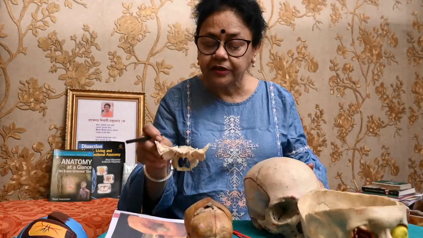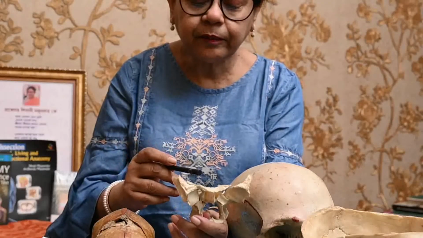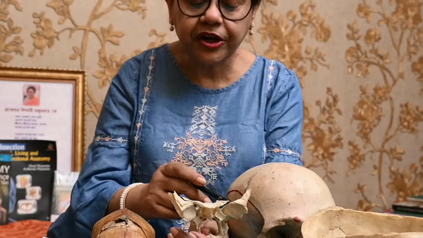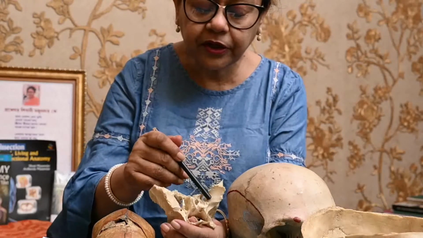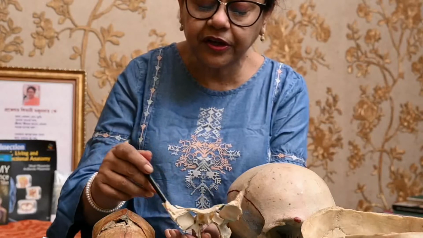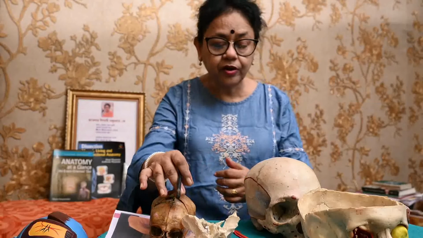You see this is the sphenoid bone. It looks like a bird with wings stretched. So this is the orbital part of the greater wing of the sphenoid. This is the greater wing and this is the lesser wing. So the lateral wall is formed by this bone.